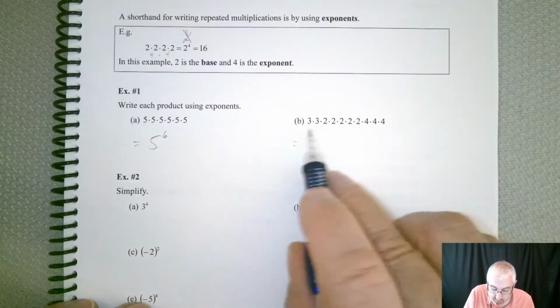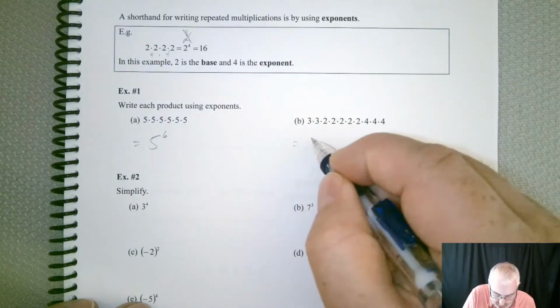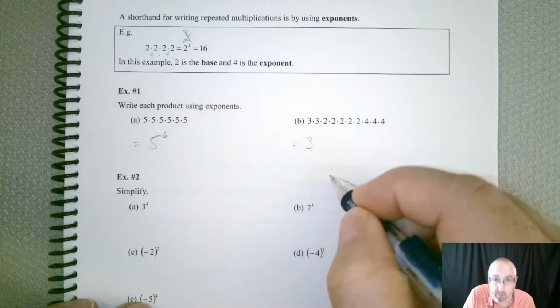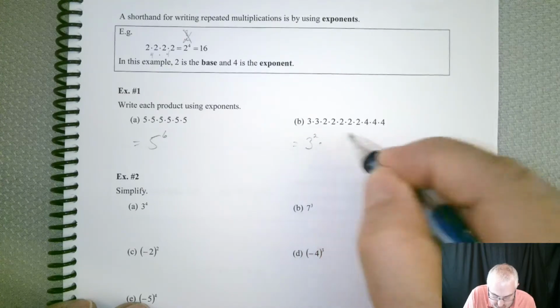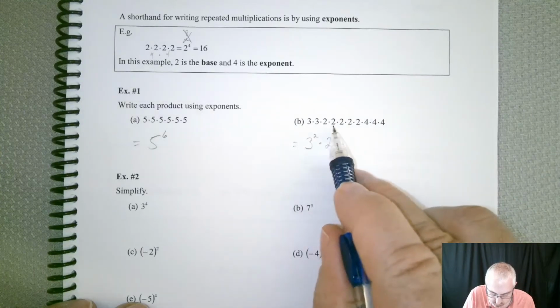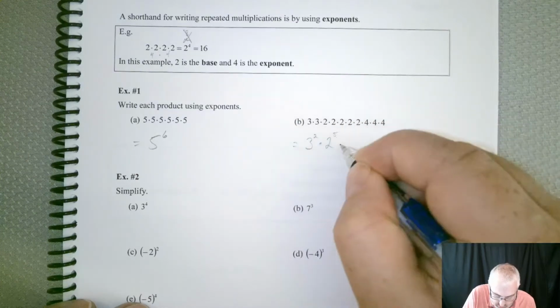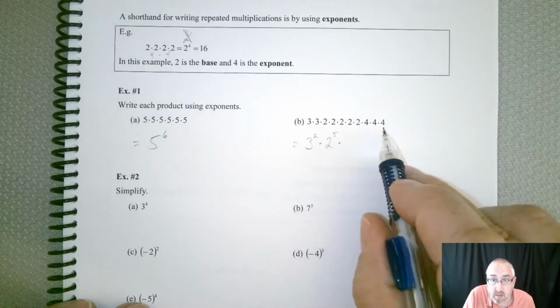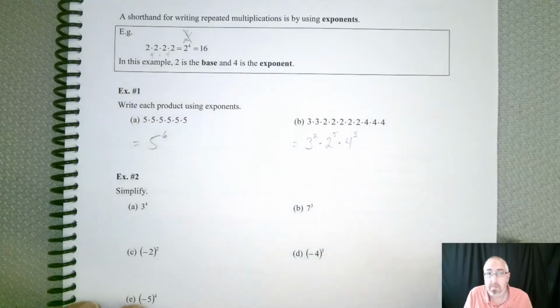All right, what about this one? We've got a few different numbers that are being multiplied, so we're going to have a few exponents in this expression. We've got 3 to the 2nd, times, we've got a bunch of 2's, so 2 to the 1, 2, 3, 4, 5 of those. And then we've got the 4's, and we've got 3 of those, so 4 to the 3rd. All right, nothing to it.